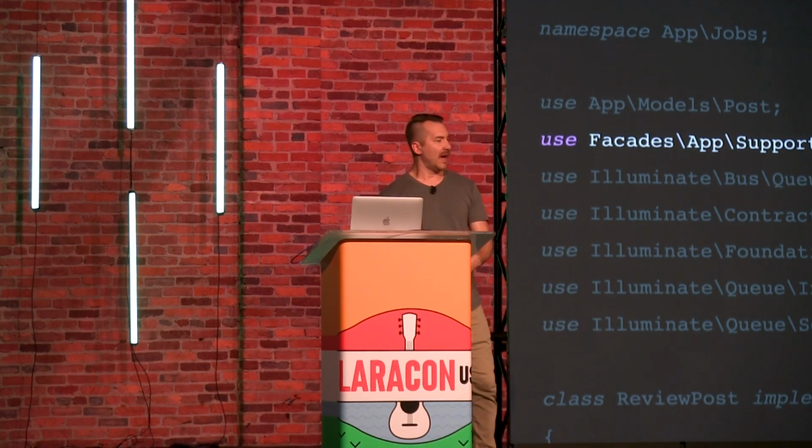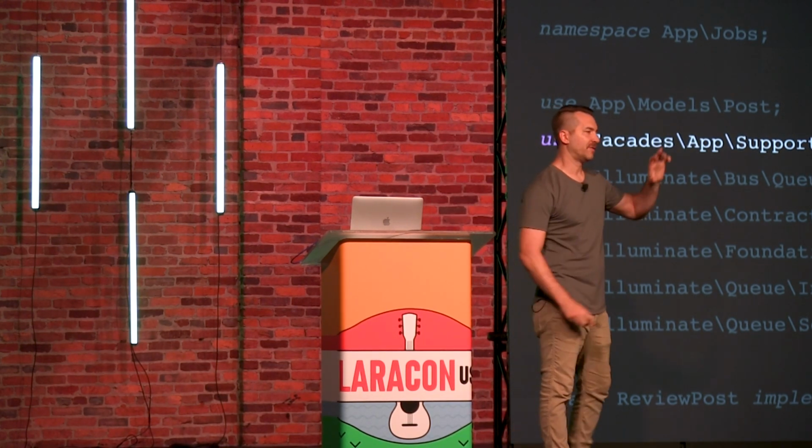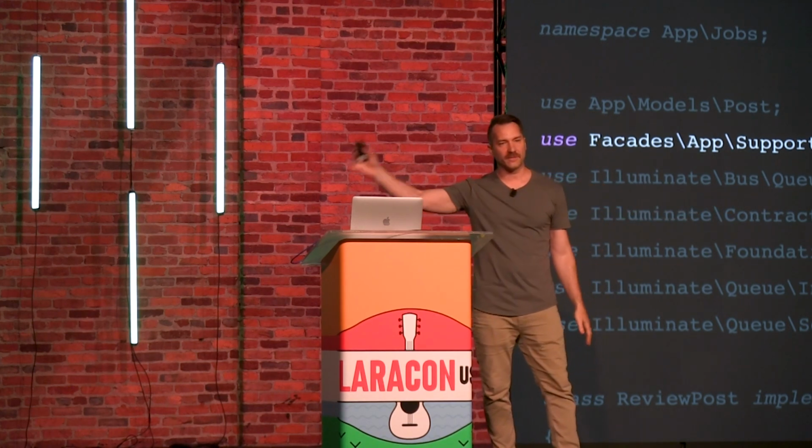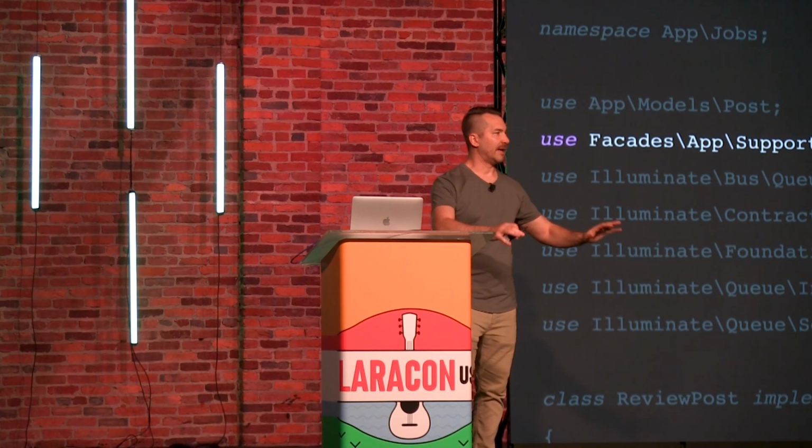What's really awesome about this is it takes that service class and makes it behave just like a facade. I don't have to make some kind of facade accessor. I don't have to make some kind of contract. I don't have to put it in my app service container. I don't have to alias it in my app config. I can just use it like a facade. I can call it statically.